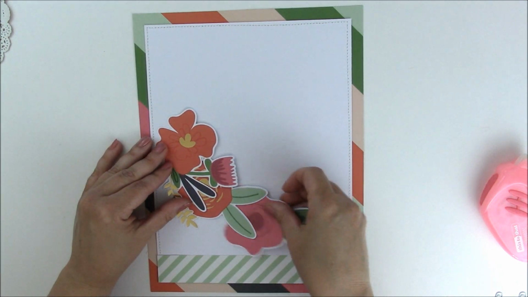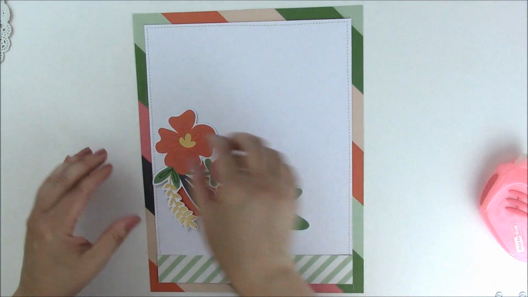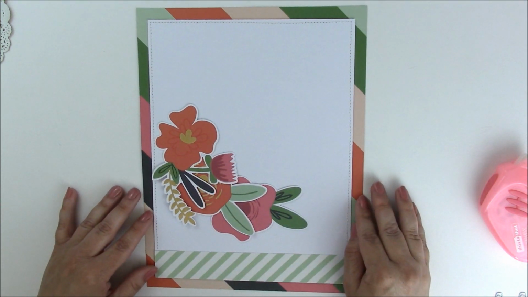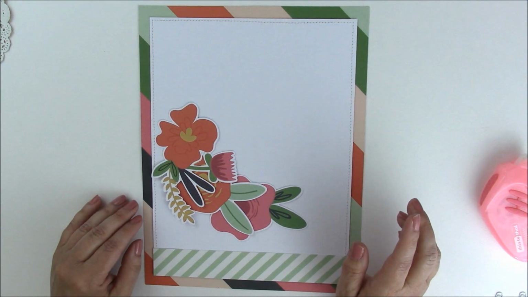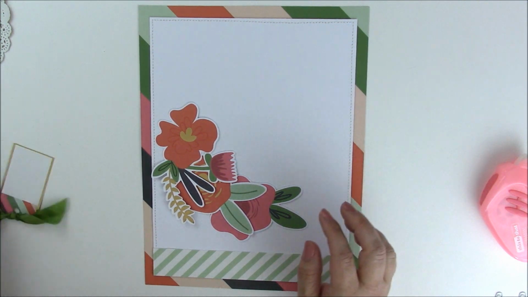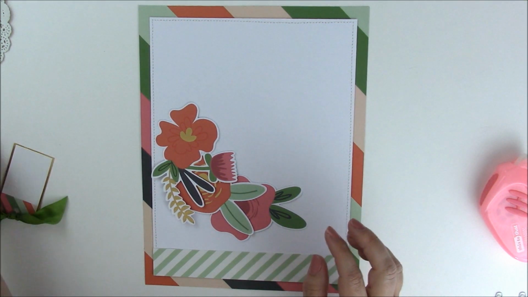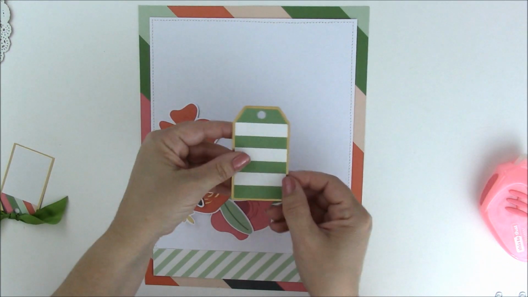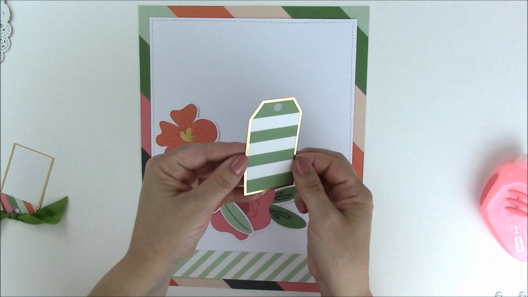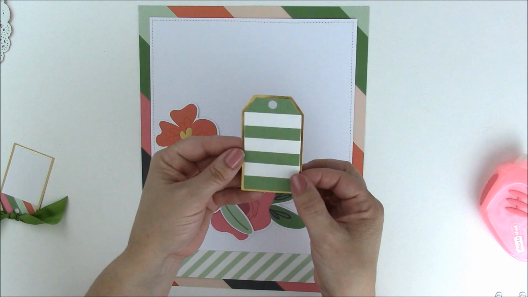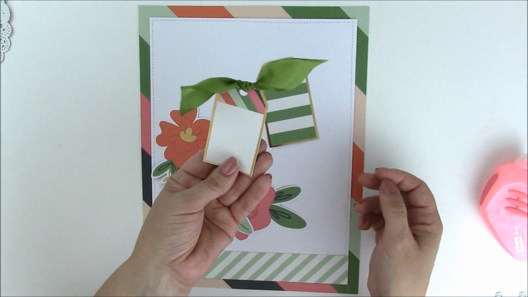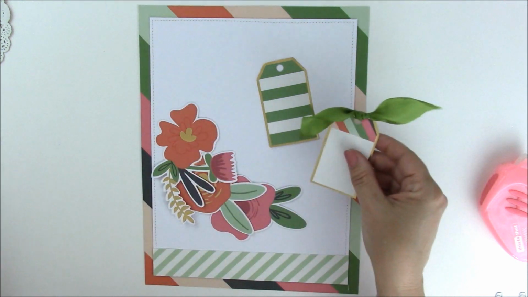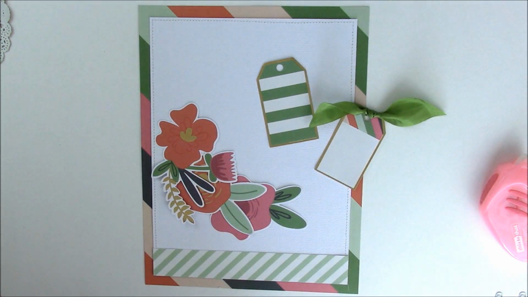I'm going to build a kind of diagonal row of flowers, and I'm not going to stick it down quite yet because I'm going to add a few more things. I'm going to add a couple of tags also from this collection. This just has Kate Spade written all over it. It's just so sophisticated and beautiful. And then this is another tag, and you can see that I have some green satin ribbon tied to the top of it. We're going to do the same with the other tag.